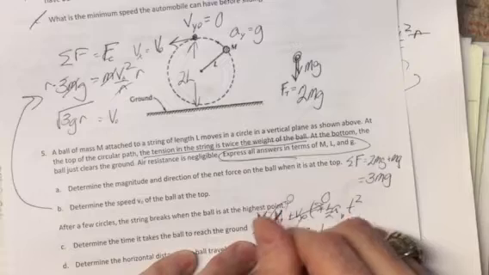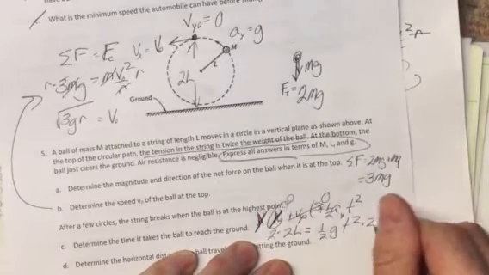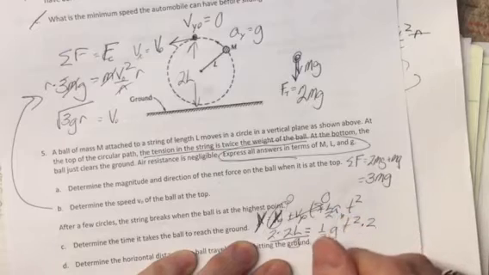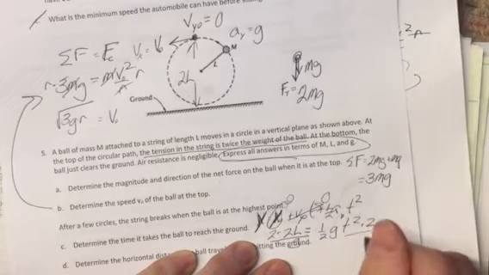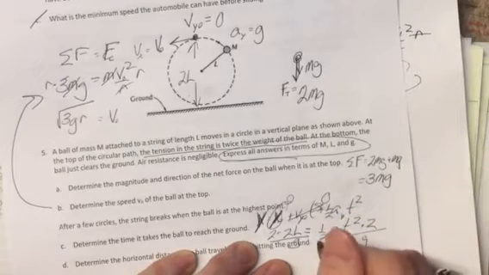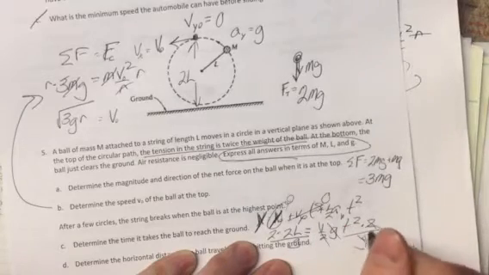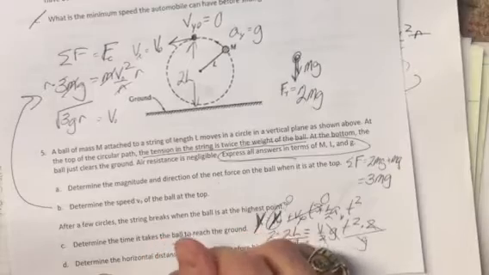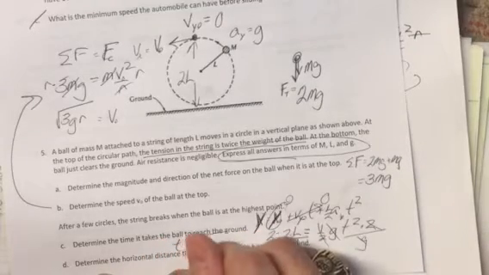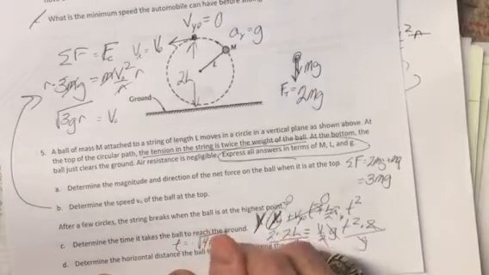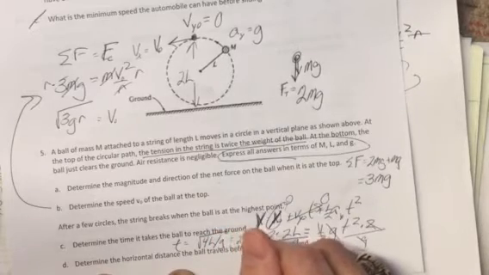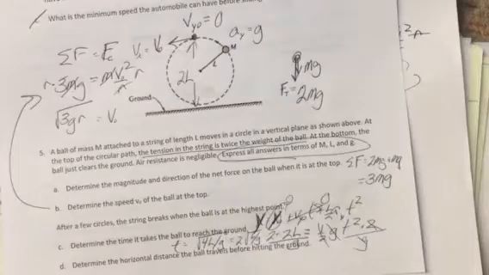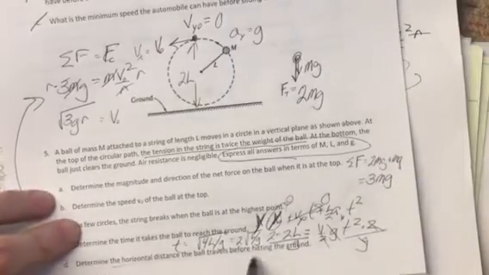Multiply both sides by 2 to get rid of the 1/2. Divide both sides by g to get rid of the g over here, because we want to solve for time. So that goes away, and then take the square root. And so we get the time equals the square root of 4L over g. Or we could say that's 2 times the square root of L divided by g.